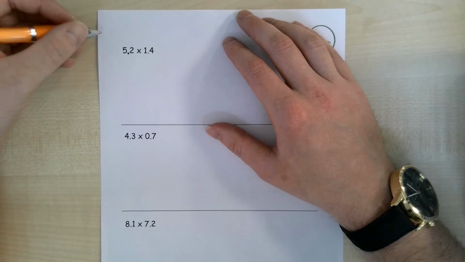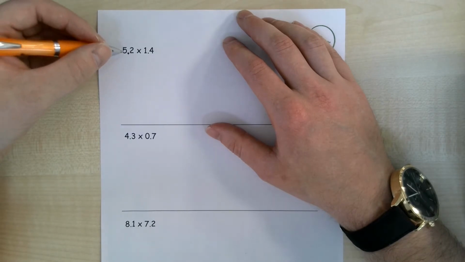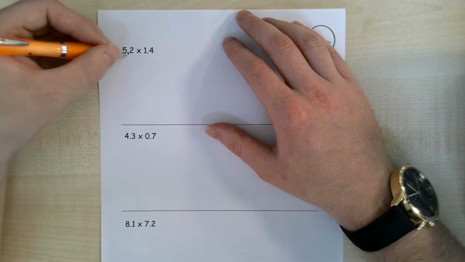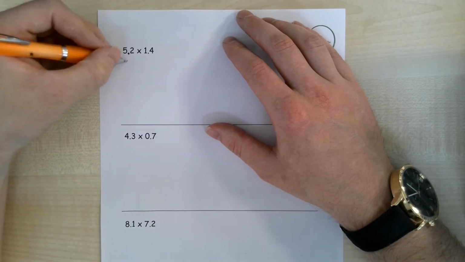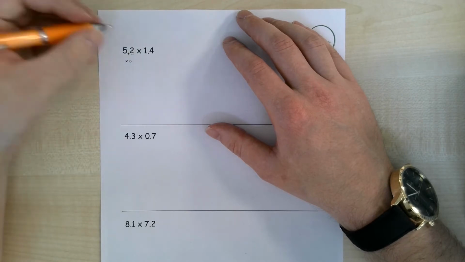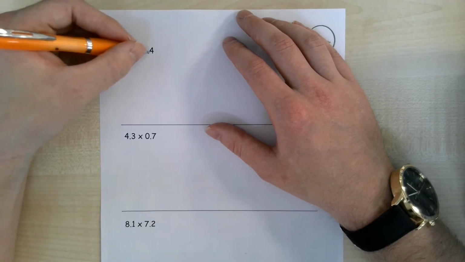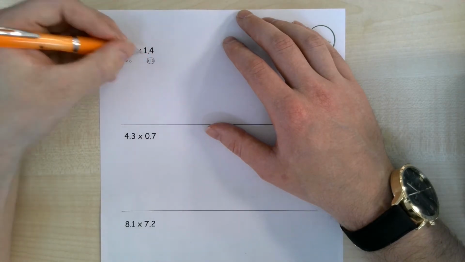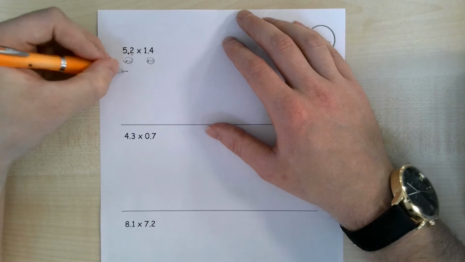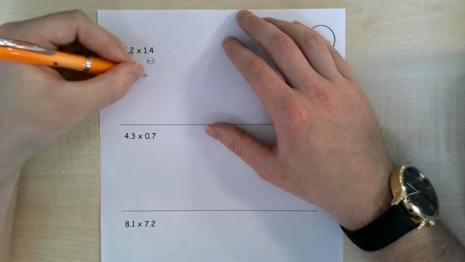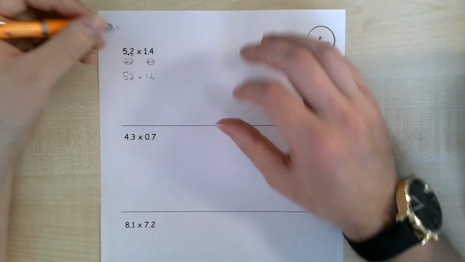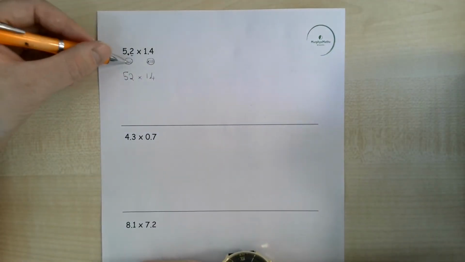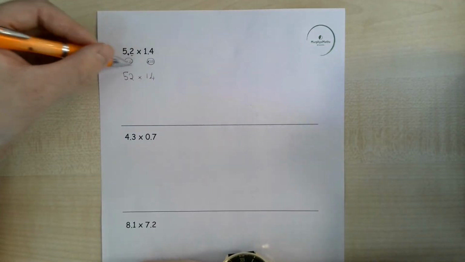So what I'm going to do here is change both numbers into integers, so change them into whole numbers first. The 5.2, I need to multiply this by 10 because there's only one digit after the decimal place, and the 1.4 I'm going to have to multiply by 10 again for the same reason. Alright, so now we're going to do 52 multiplied by 14, which is a lot more straightforward to multiply, but we do need to come back to this later on because we will have to reverse it.